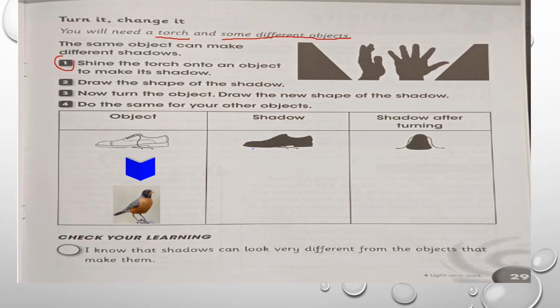Now we have the first instruction, number 1. They say shine the torch onto an object to make its shadow. Number 2 says draw the shape of the shadow.